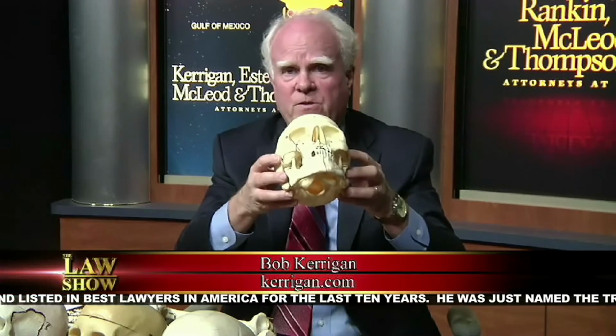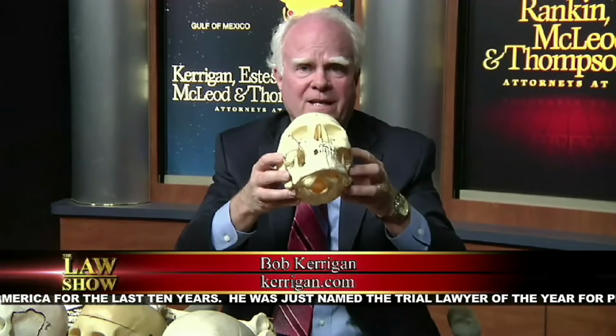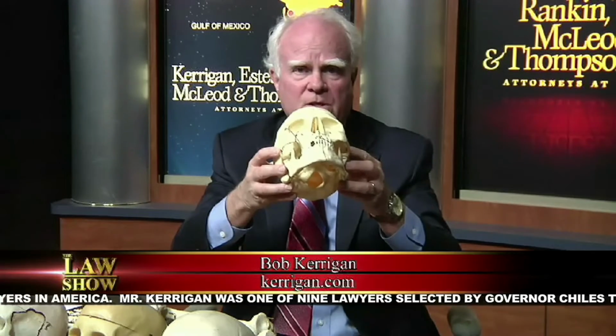Another typical kind of badly injured fractured skull. None of these patients and our clients died as a result of these injuries, but they have lifelong problems, including arthritis and other problems as a result of these injuries.